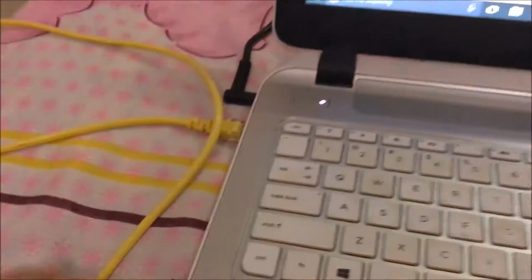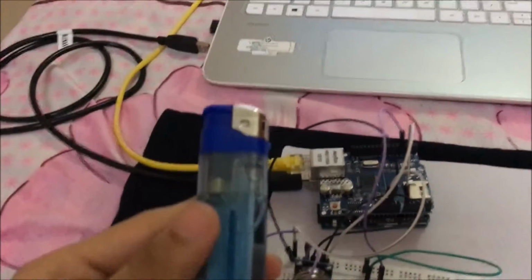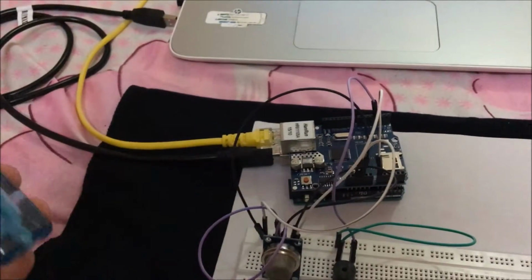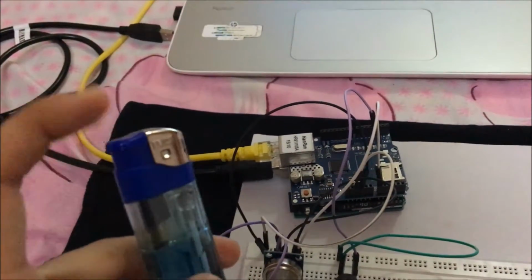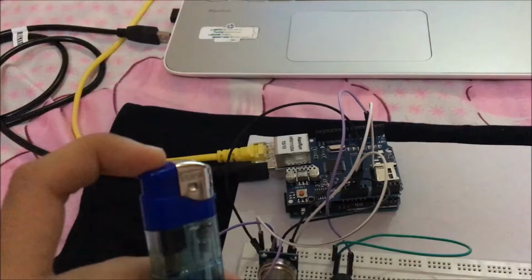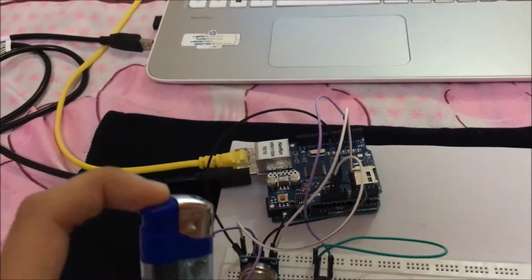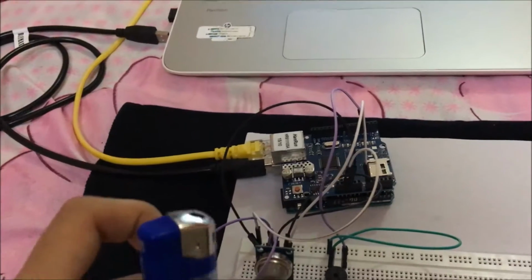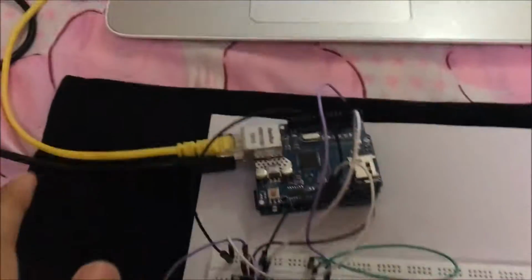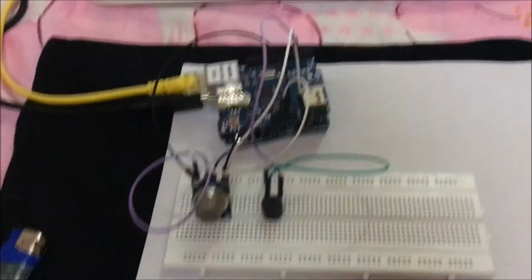Now I'll disconnect my Arduino, and also you saw that I had used a lighter for increasing the values of my sensor. When you use this lighter, make sure that you are not actually lighting it. All you have to do is press it gently so that the gas is given out through the nozzle. This is all you have to do. This is how the project works.